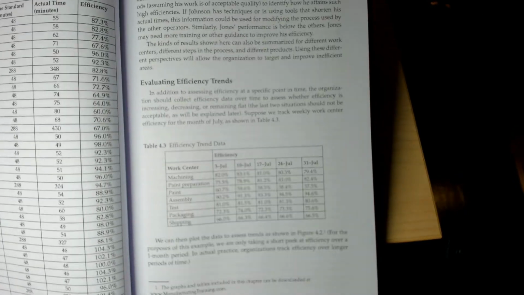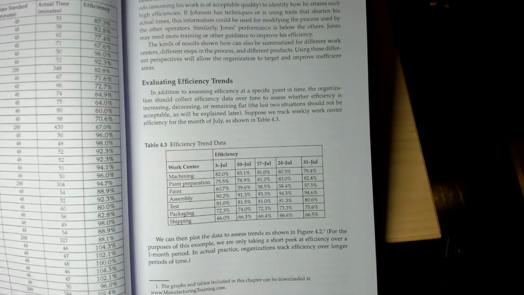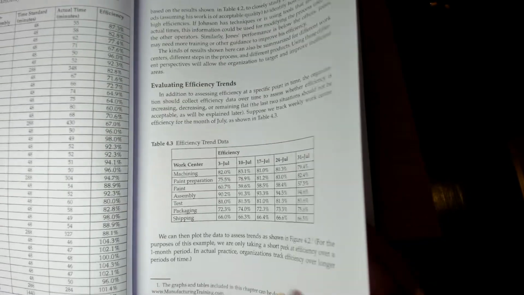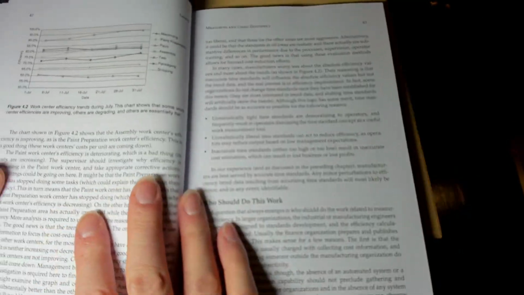For the purposes of this example, we're only taking a short peek at efficiency over a 1-month period. In actual practice, organizations track efficiency over longer periods of time. The graphs and tables included in this chapter can be downloaded at manufacturingtraining.com.